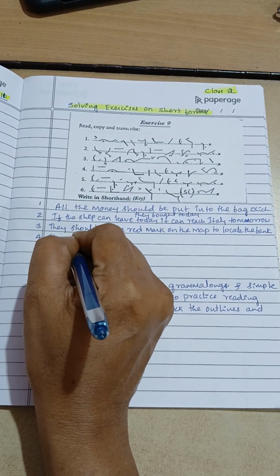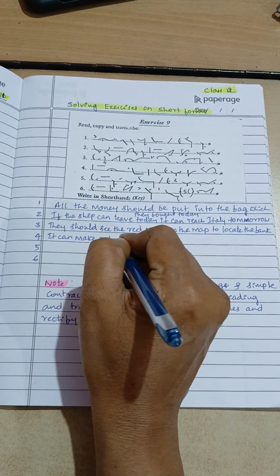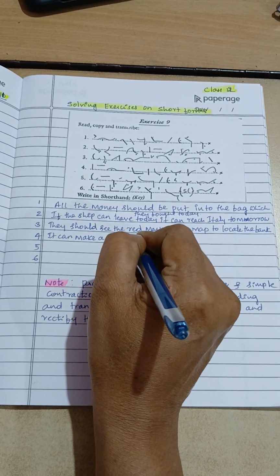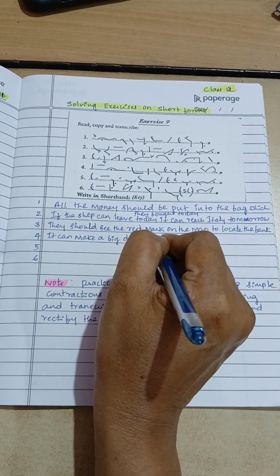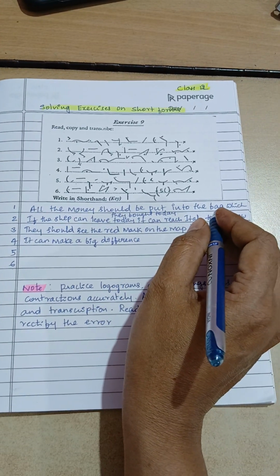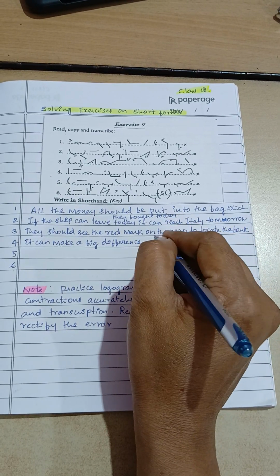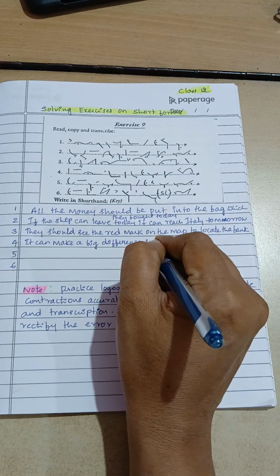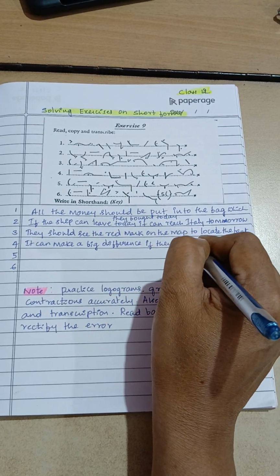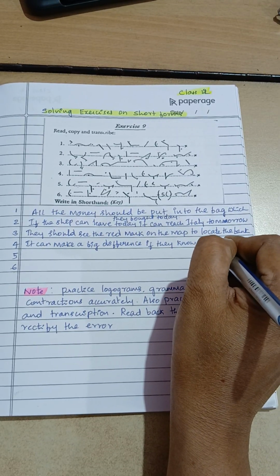It can make a big difference if they know the departmental abbreviation.